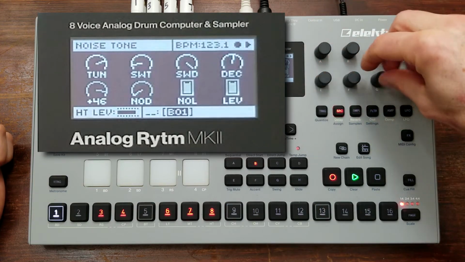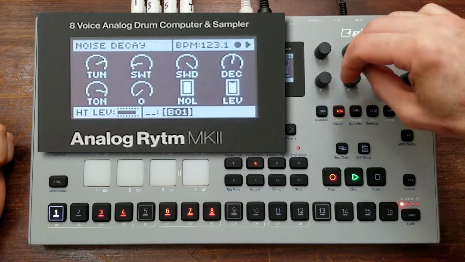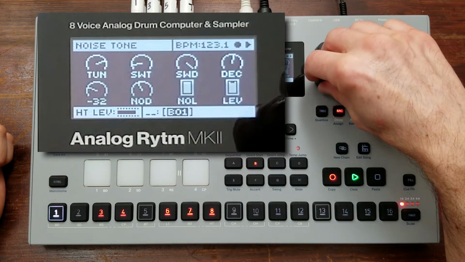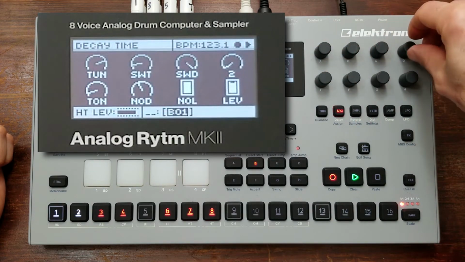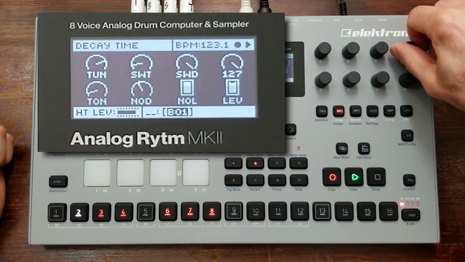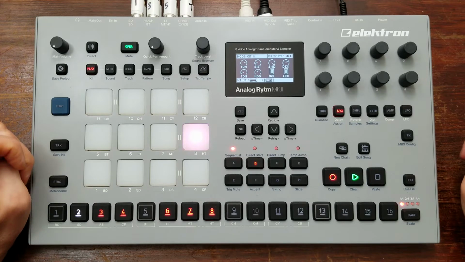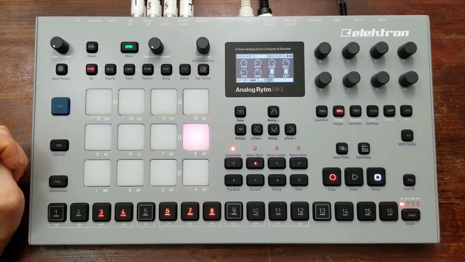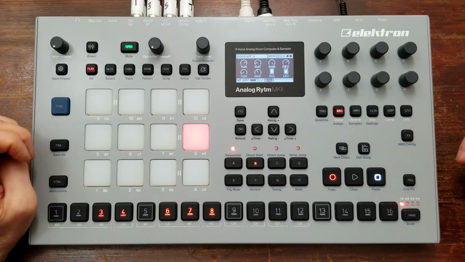Tone of the noise. Noise decay. So that's cool.